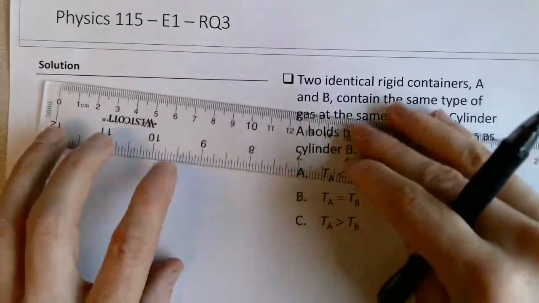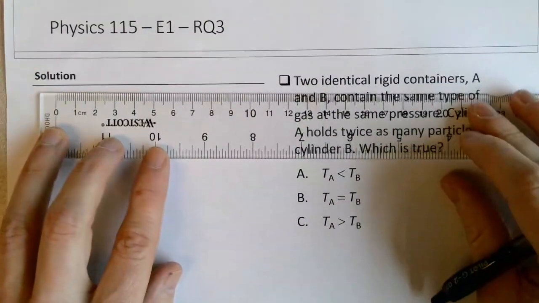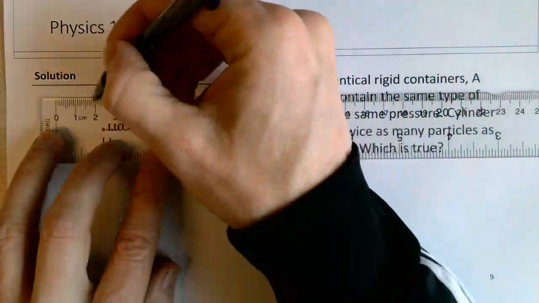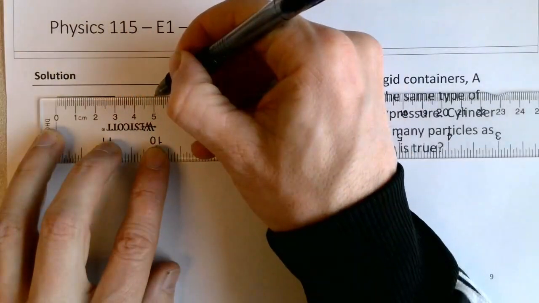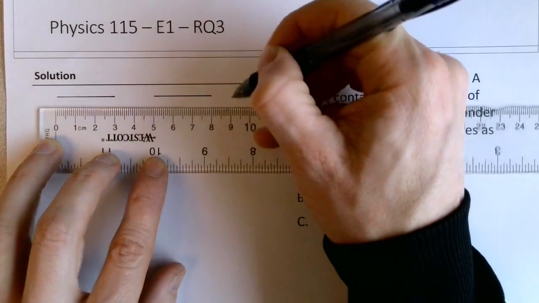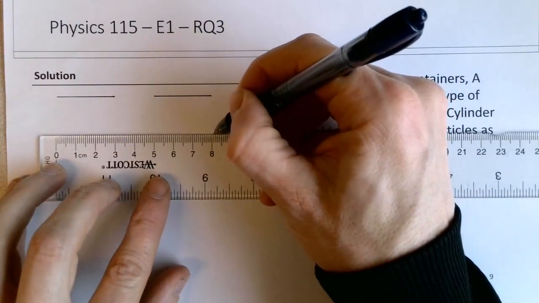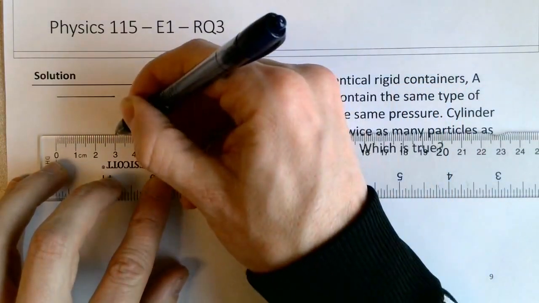So let's do a little extra detail here on the solutions. You've got two identical containers. They're rigid, so that means that their volume can't change. So let's draw two containers here.